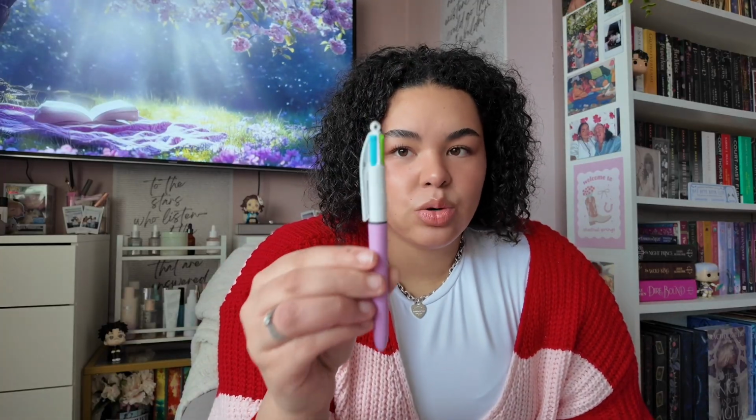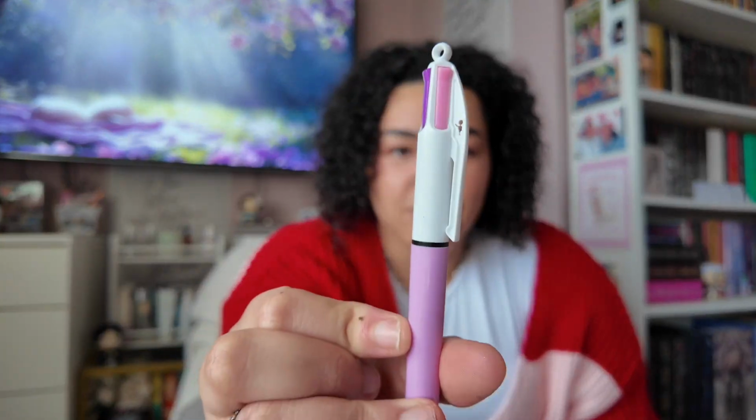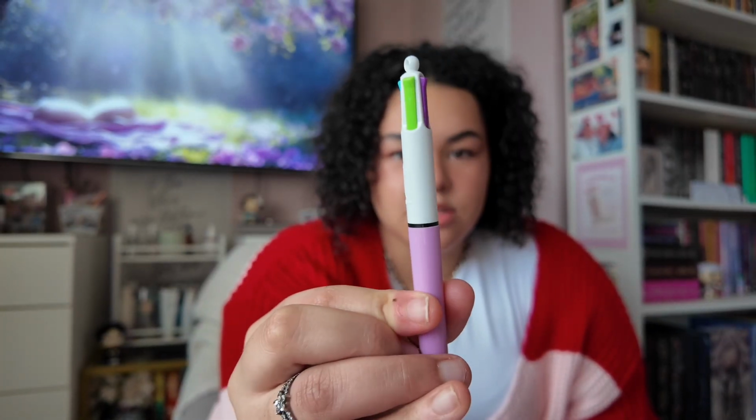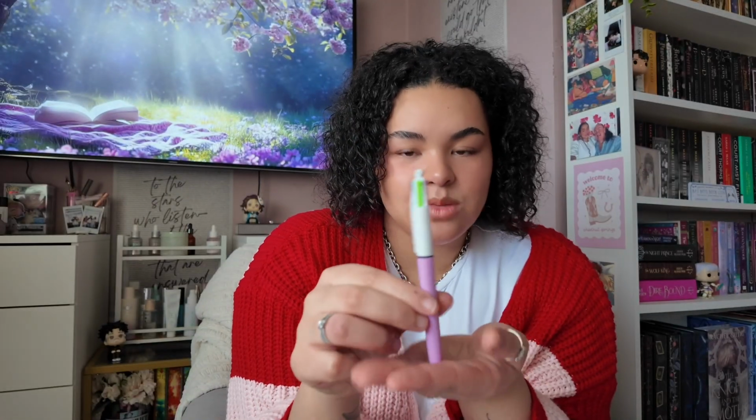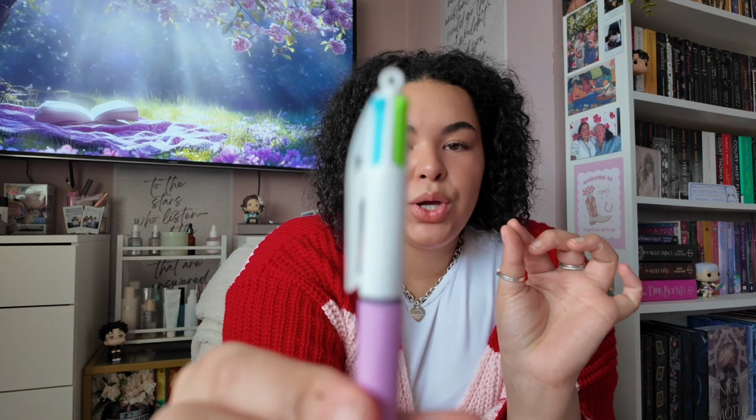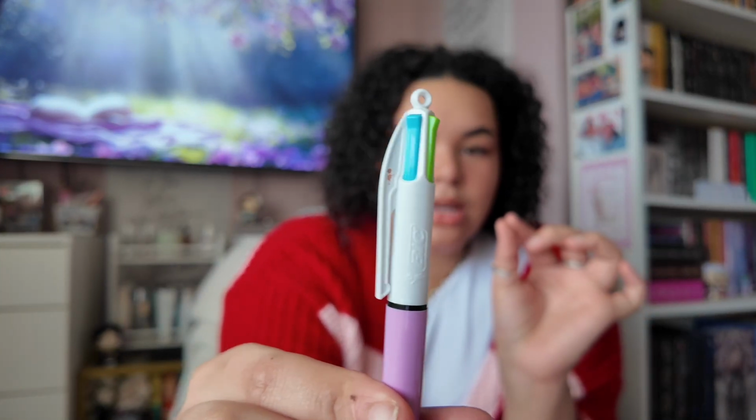Then if, say for example, the character isn't talking out loud and it's just their thinking, or it's the surroundings that they're describing or something like that, I always use these Bic pens. You probably use these at school. They're the different ones where they have the different colours round. I typically use this one. This one has the light blue, the green, the pink and the purple, because I mainly use these colours. If not, I will just get the regular one, but I will link these for you down below.